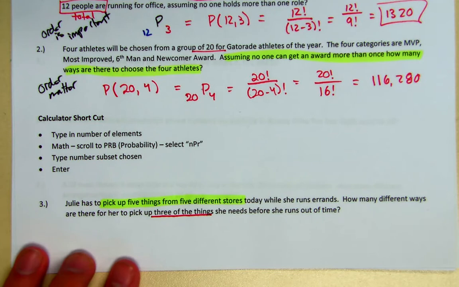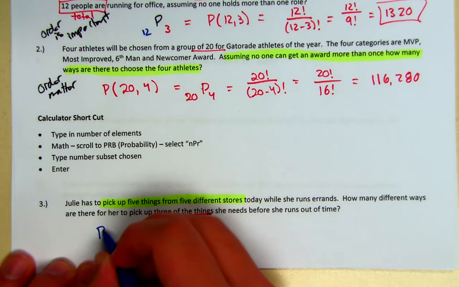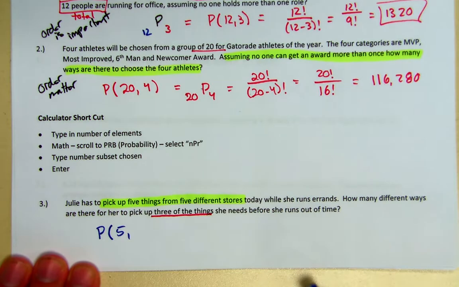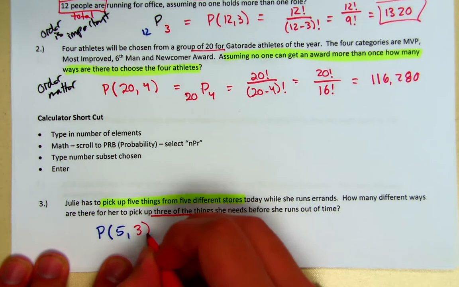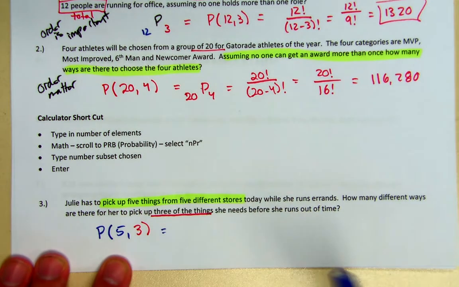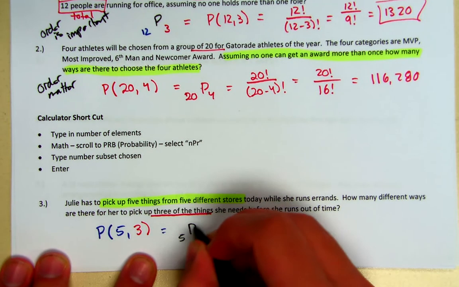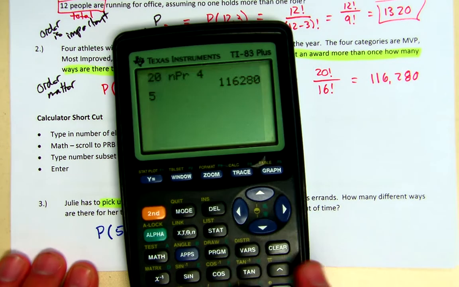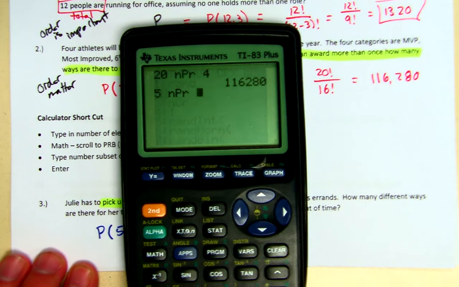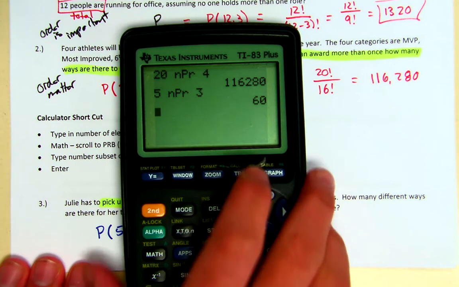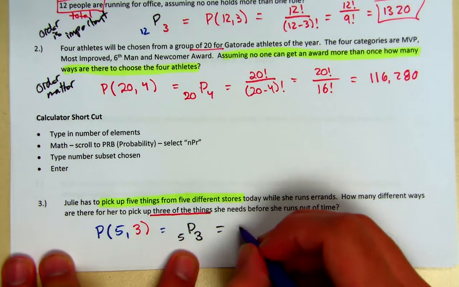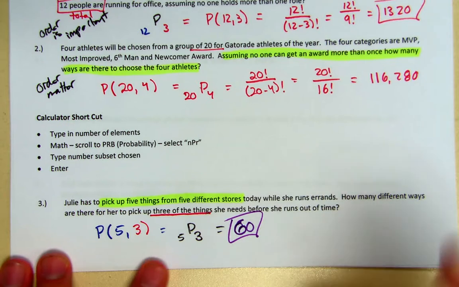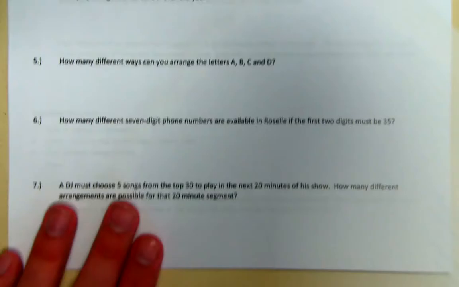How many is she going to pick up before she runs out of time? 3 things. So I need a permutation, because order matters if we're going to run out of time. I've got 5, and I am picking 3 things. So again, if you want to see this the other way, 5P3, and then we can just put that in our calculator. 5, number of elements total. Probability, we need pick 3. So that's 60. Alright, that's our answer. Now let's go on to the next page.